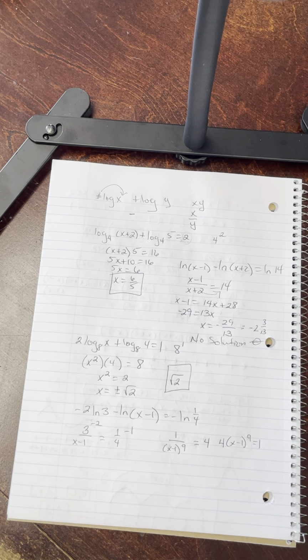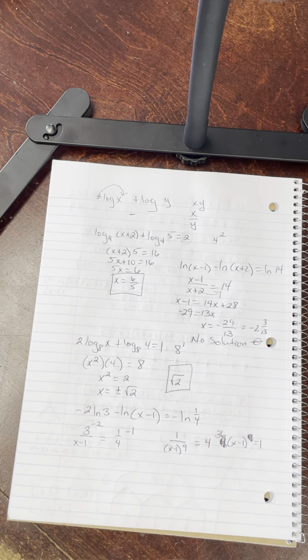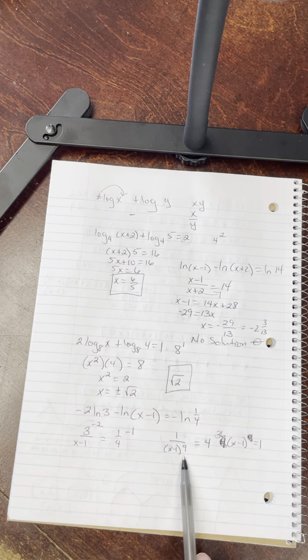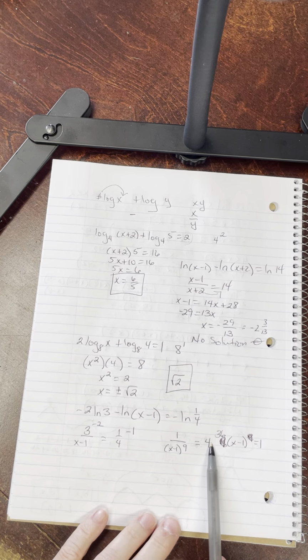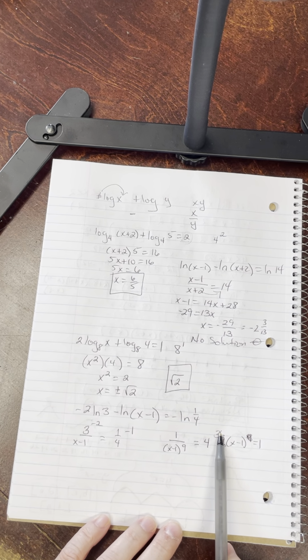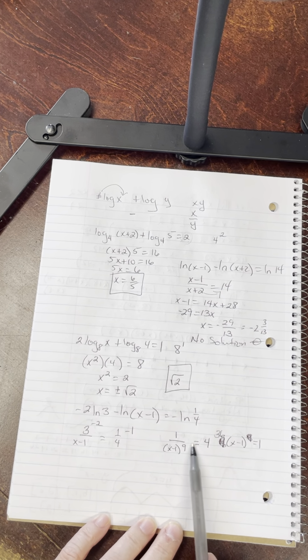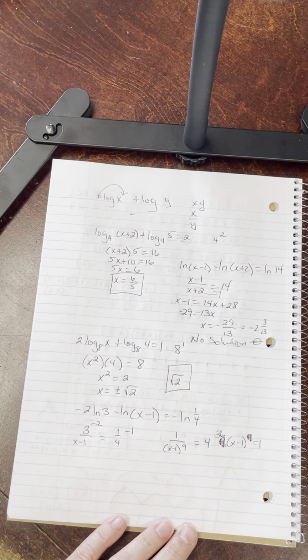Let me pause this and find where I've made it. I can do it more simply. Yep, found it. So when I wrote this, I wrote that as an exponent of 9. It's not, it's multiplying with 9. So when I move this over here, it should be 4 times 9 is 36 with the x minus 1 equals the 1. Okay, now it's fixed.